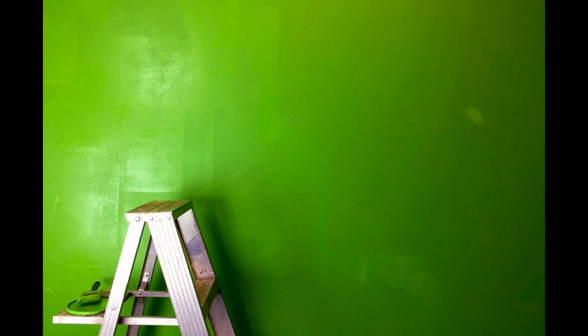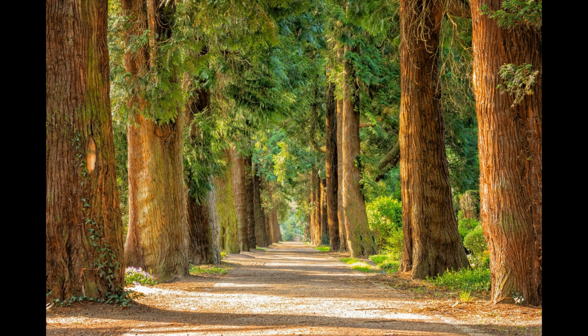I then decided to check the virtual background with my iPad, and it works really well. In fact, I recently put it to the test and uploaded a woodland scene for my next Zoom session, and someone actually thought I was sitting outside.